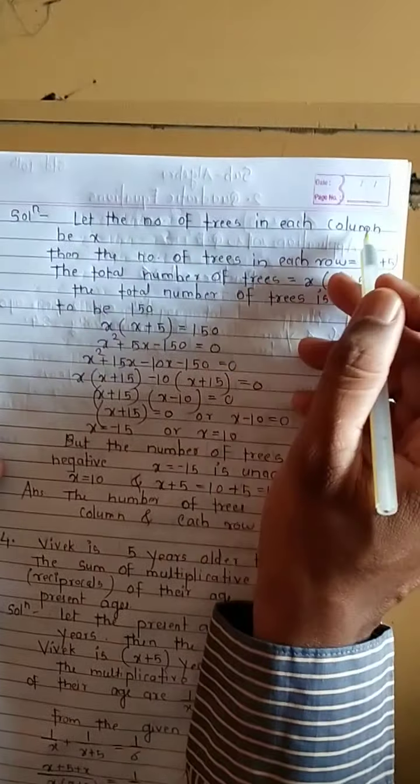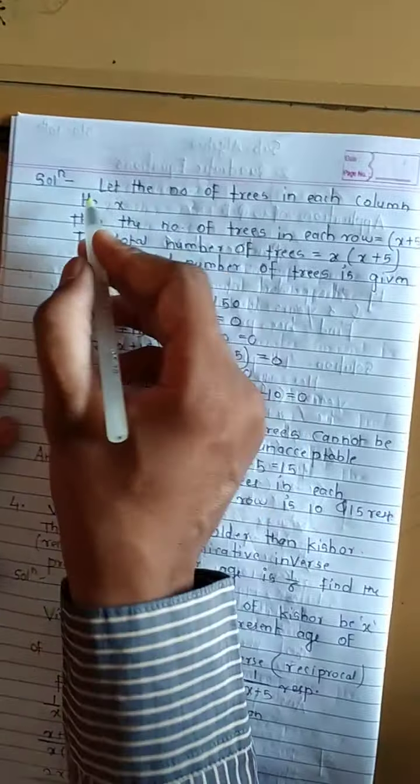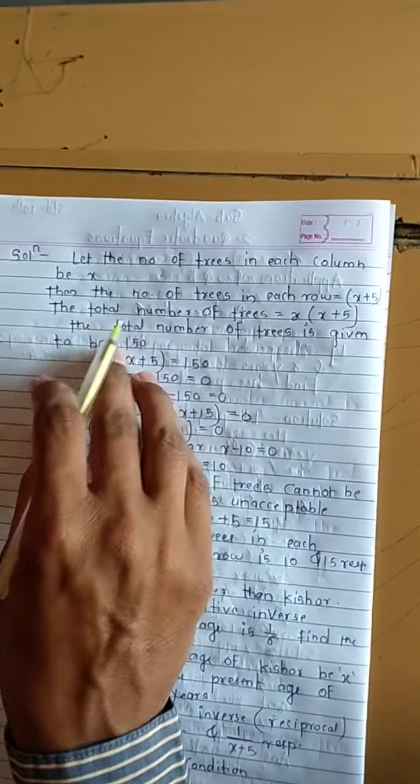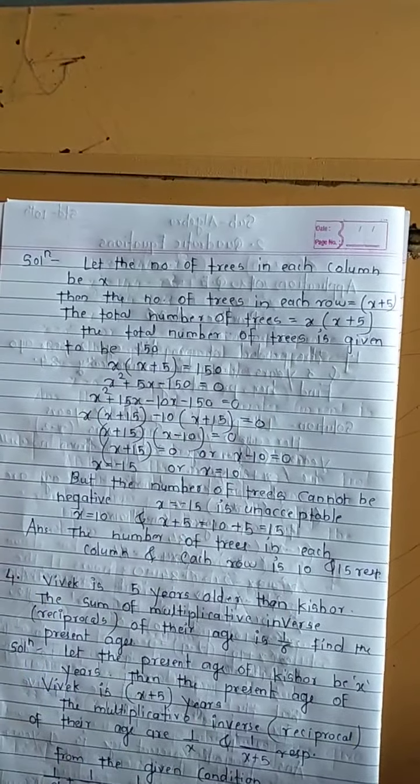So let the number of trees in each column be x. Okay, so we consider the number of trees in each column to be x, and then the number of trees in each row is x plus 5, since it is 5 more. So, students, we have to find the total number of trees from rows and columns, so we need their multiplication.